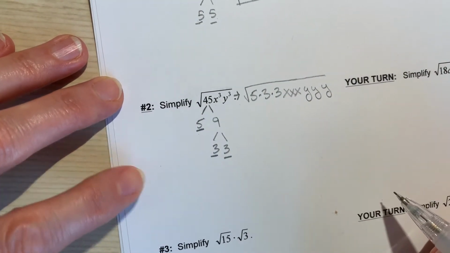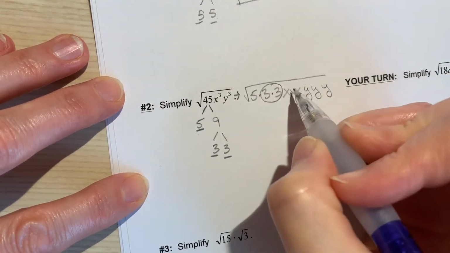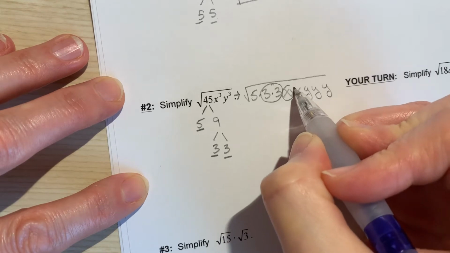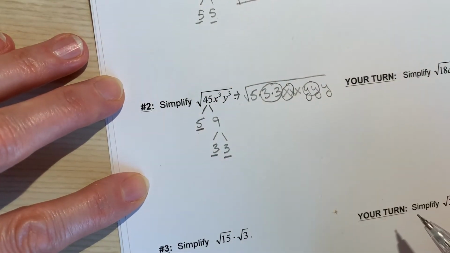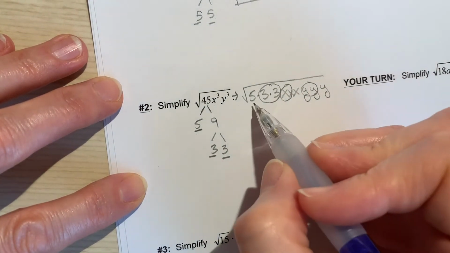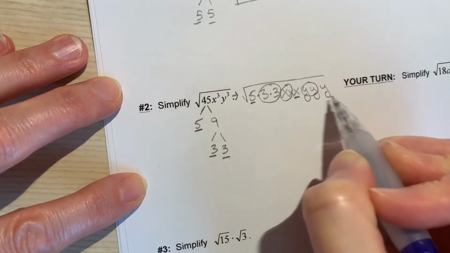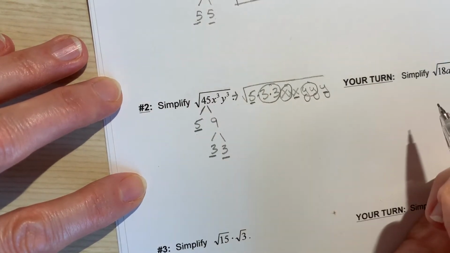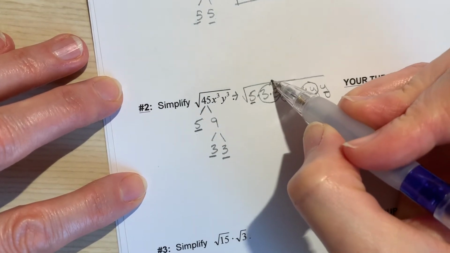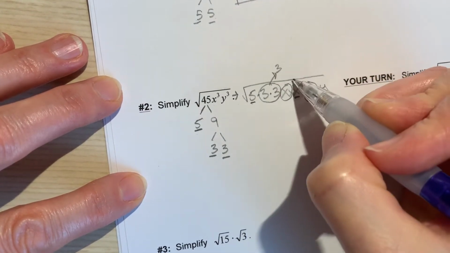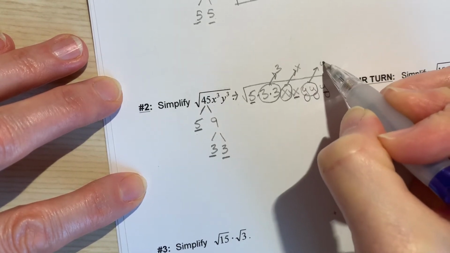Now, circle your doubles. So I have 2 3's. I'm going to circle those. I have 2 x's. I'm going to circle those. I have 2 y's. I'm going to circle those. So you can see this 5, this x, and this y are not circled. They're going to be left in jail, stuck in the radical. What's going to break out here? One of these 3's, one of these x's, one of these y's.